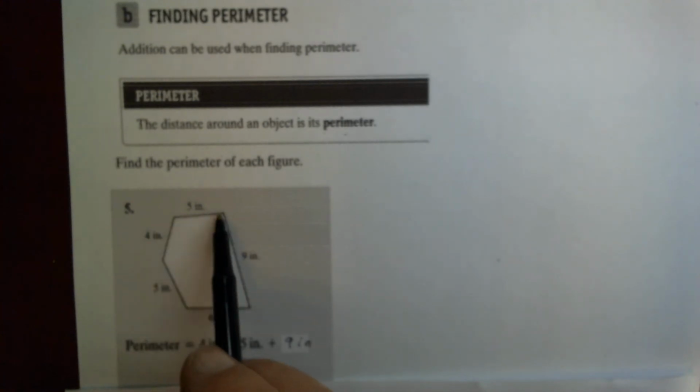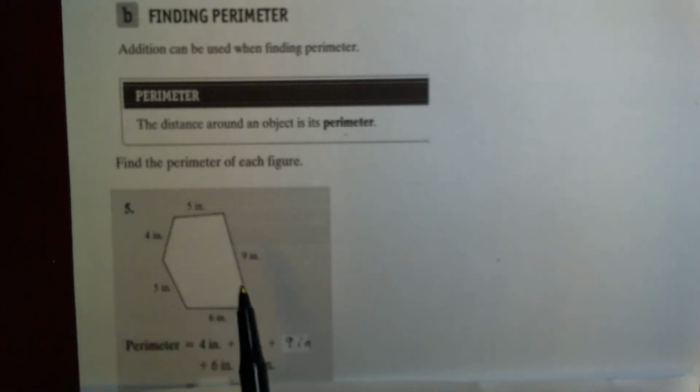So we count in this direction. We begin here with 4 inches. So when we add this, then we come up as 9 plus 9 is 18, and 6 plus 5 will make it 29 inches.